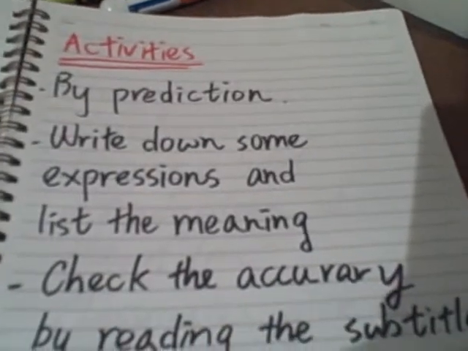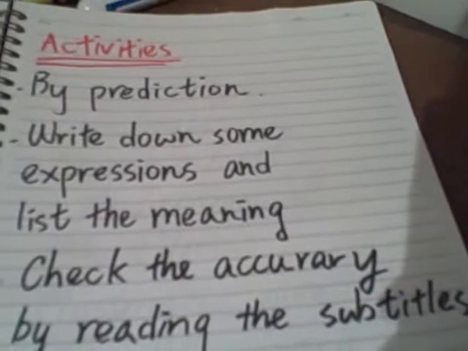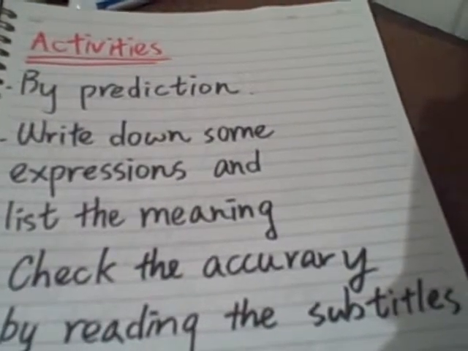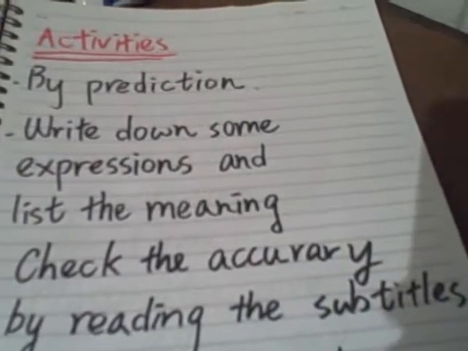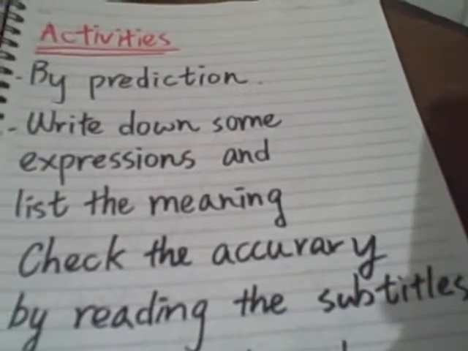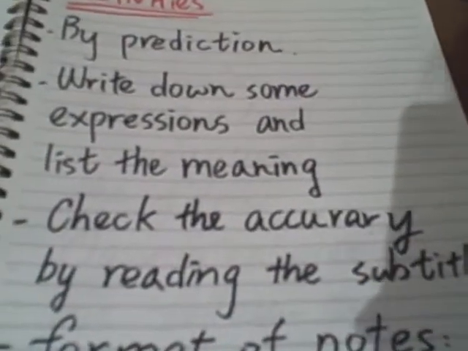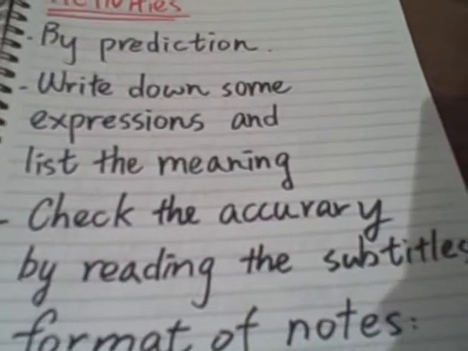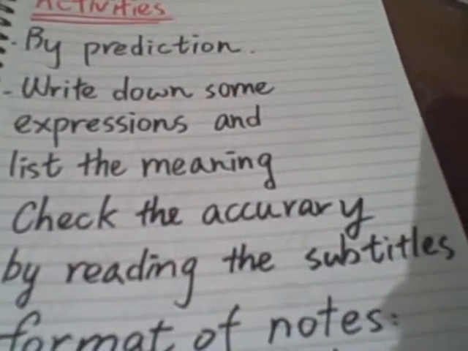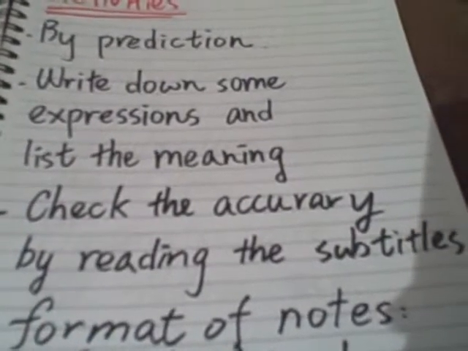For my first time of watching the film, I will predict the content and what actually the characters say. Then I will write down some expressions and guess the meaning and write it down. For the second time, I will double check the accuracy of the meaning of all the notes with the subtitles.